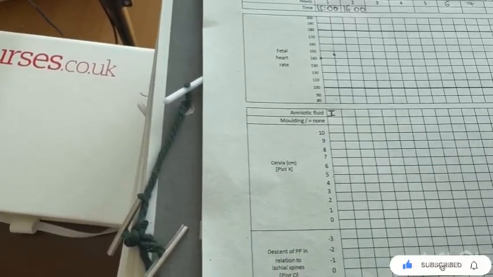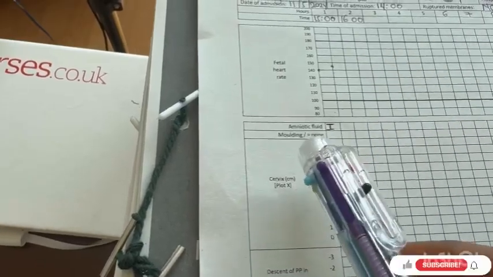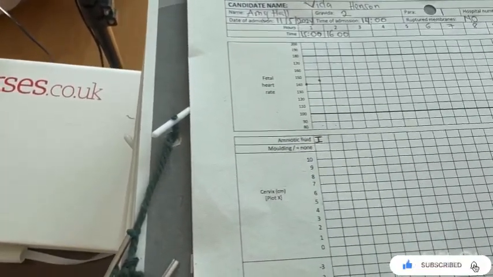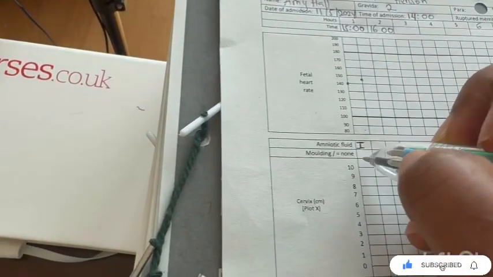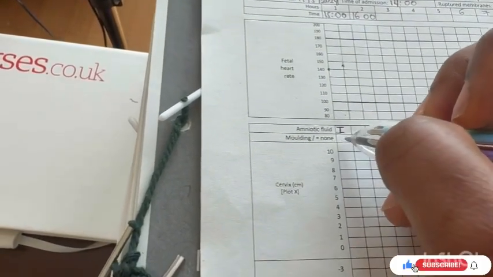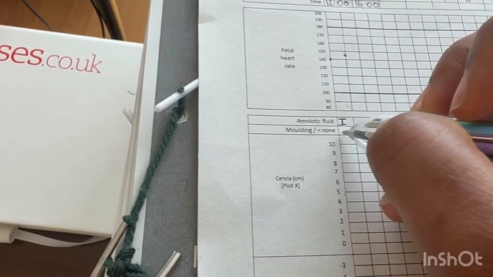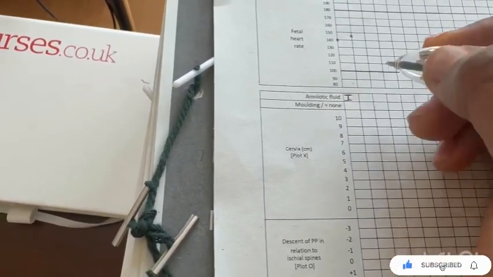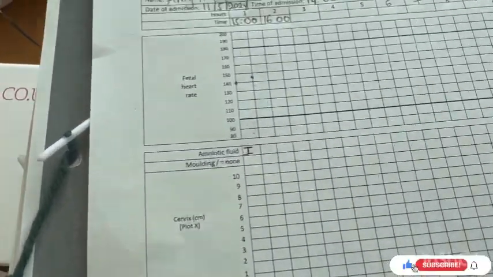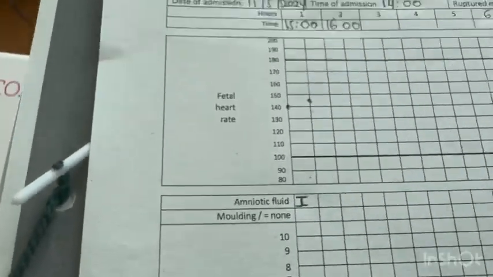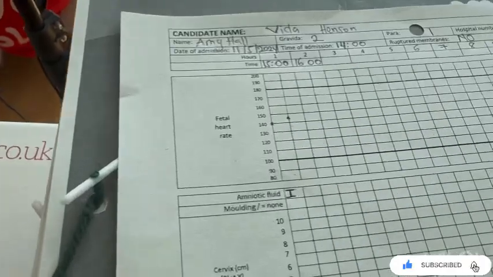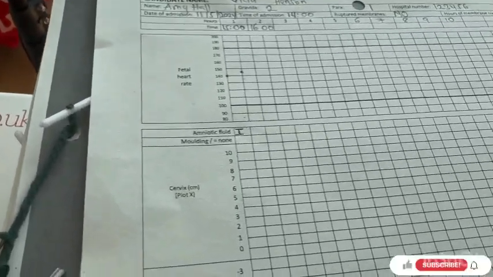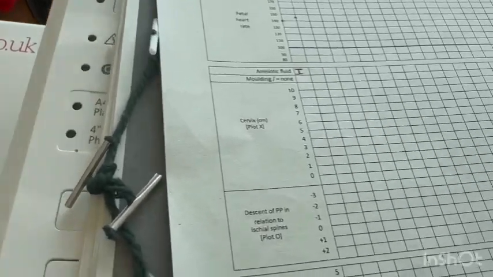And then we go to molding. So the molding, it is saying molding or none. If there is molding, just write it tiny because the box is small. You can write the full word, molding. You can confirm from the assessor because it's a dummy you are doing the examination on. So you verbalize what you do and then you confirm from the assessor. Assessor, can you please confirm if there is molding on the baby's sutures?